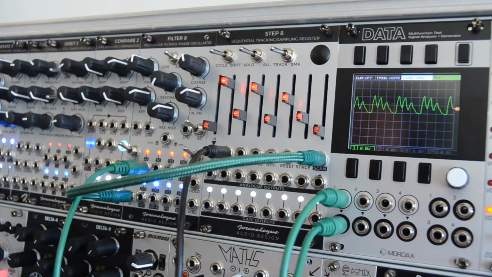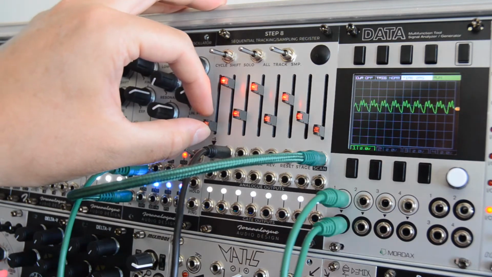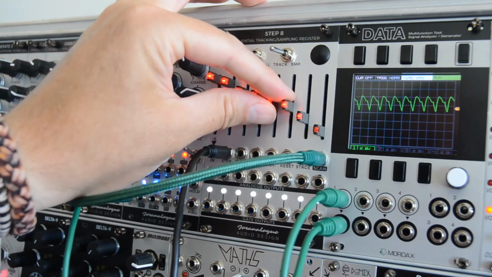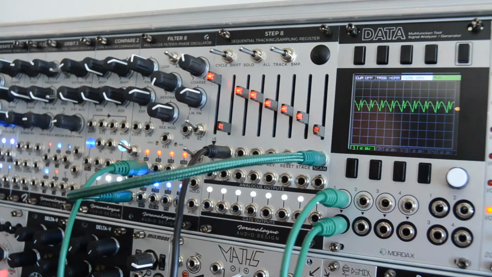Let's connect a pitch sequence coming from Moscow 2 to the oscillator that I'm using as a clock for step 8. Let's add some delay to this.